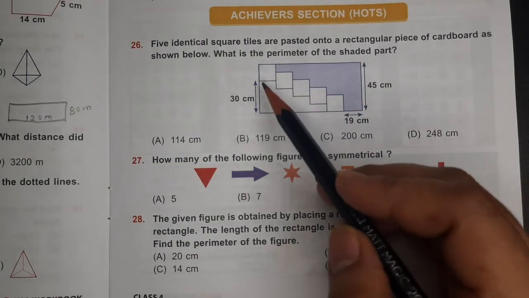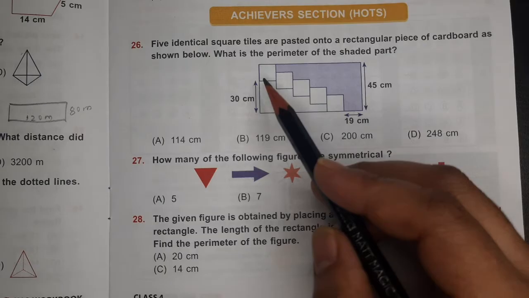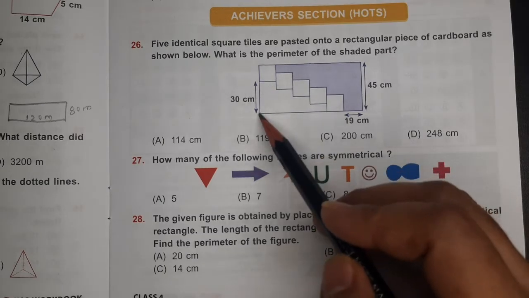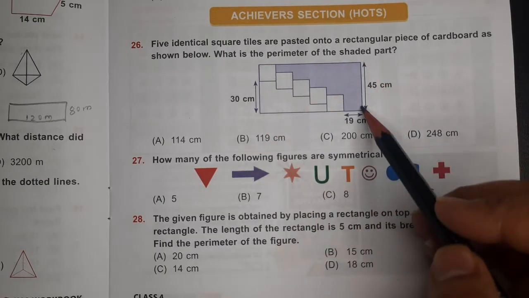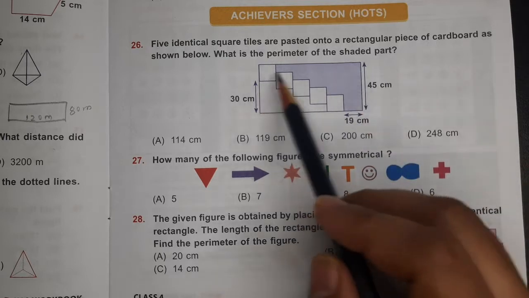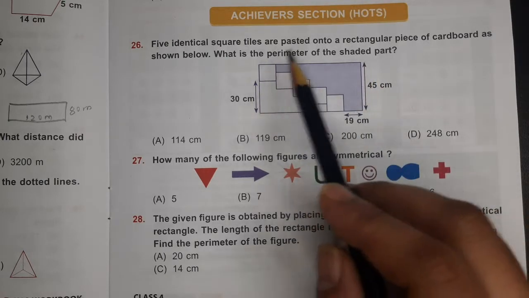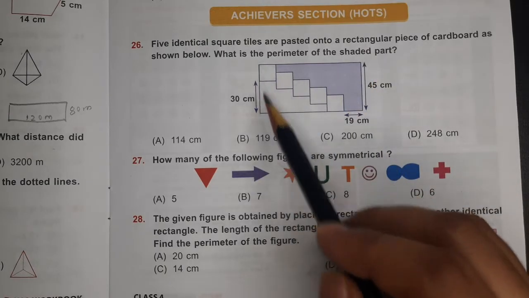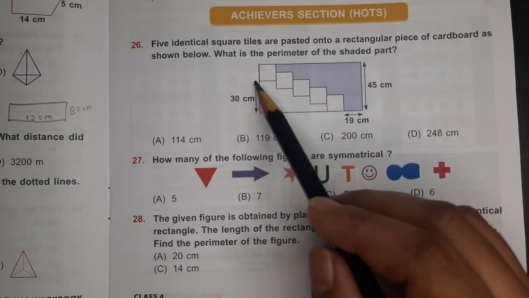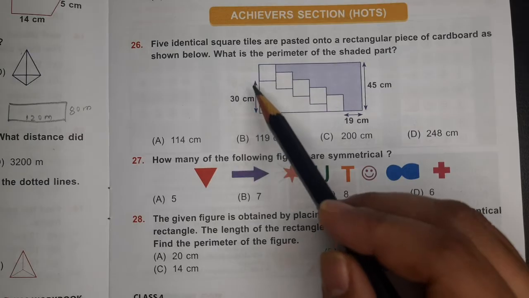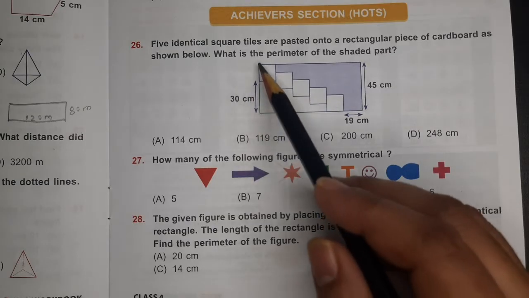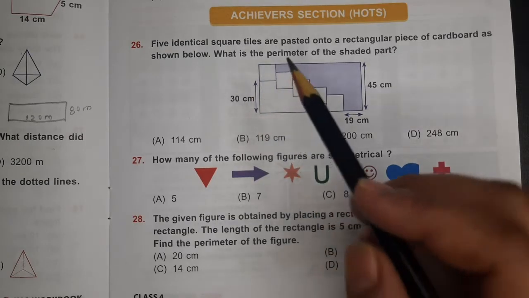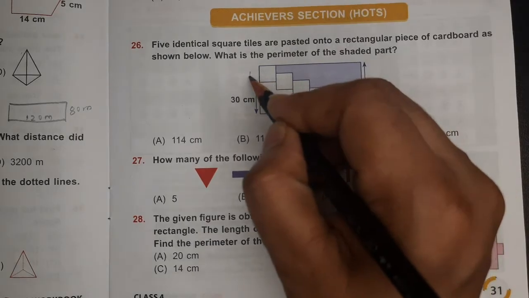Okay, so let us look at what has been given over here. ये 30 सेंटीमीटर है और ये 45 है. Okay, so which means ये 45 है. This is a rectangular piece, right? So ये 45 तो ये भी 45 रहेगा. उसमें this has been already given as 30 centimeter. So this should be 45 minus 30, which is 15.